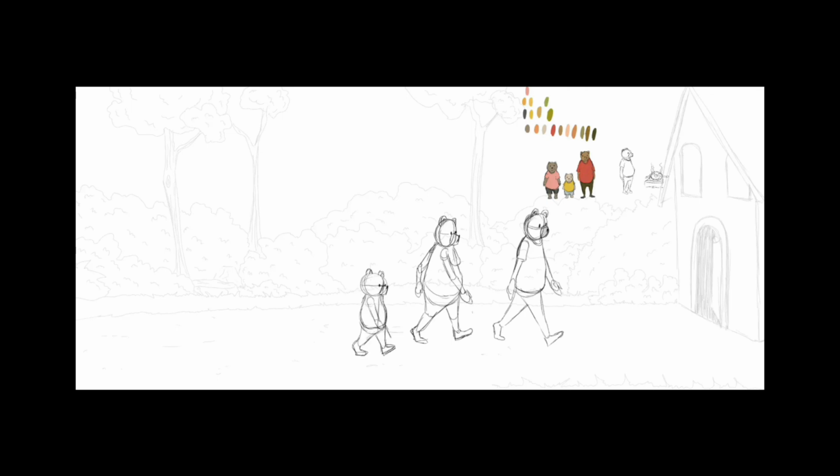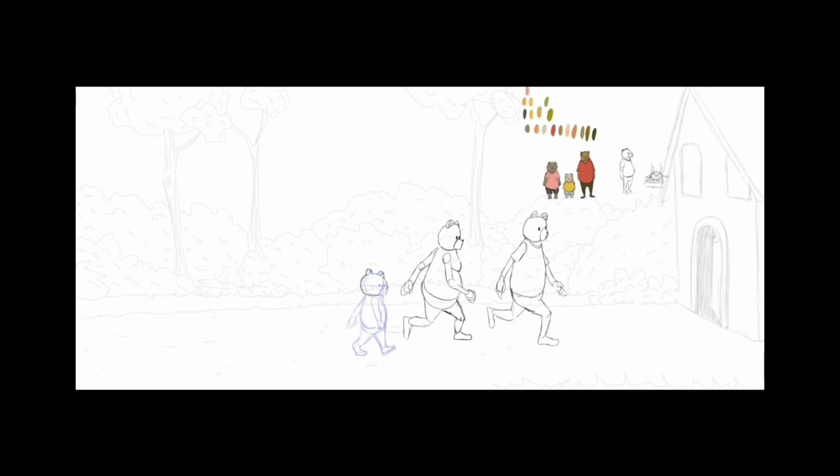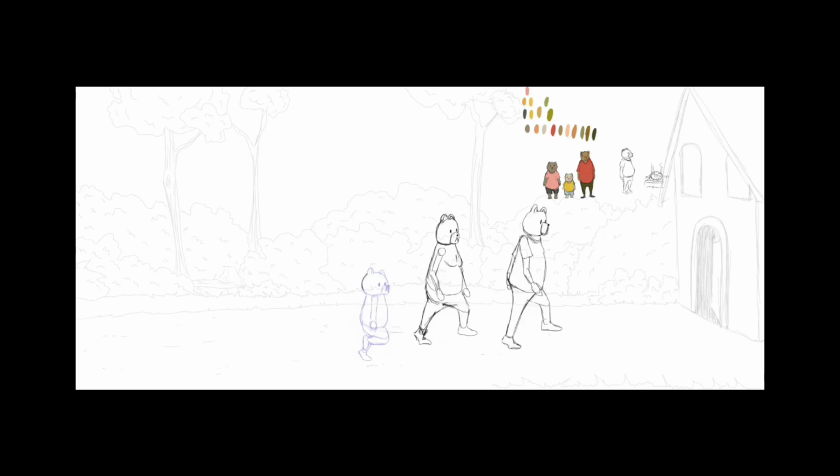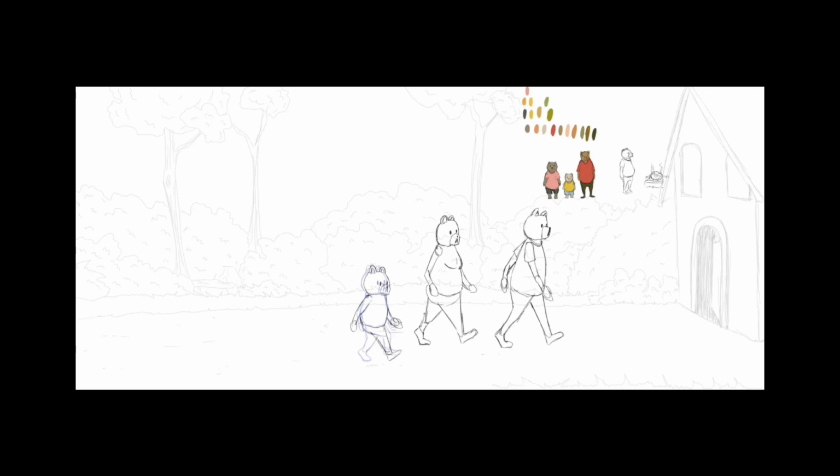Same process, contact pose, down pose, and then we have the crossing pose where the legs cross, and then we have the up pose. And then we repeat the cycle, but just for the opposite leg. Again, contact pose, there we go.